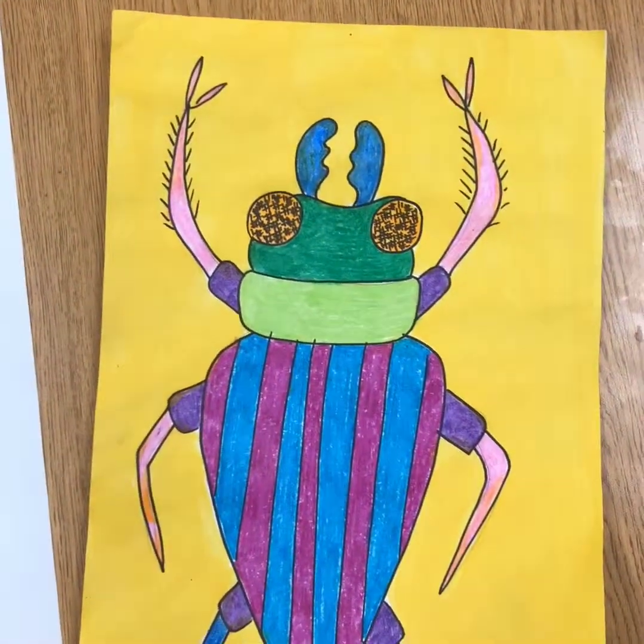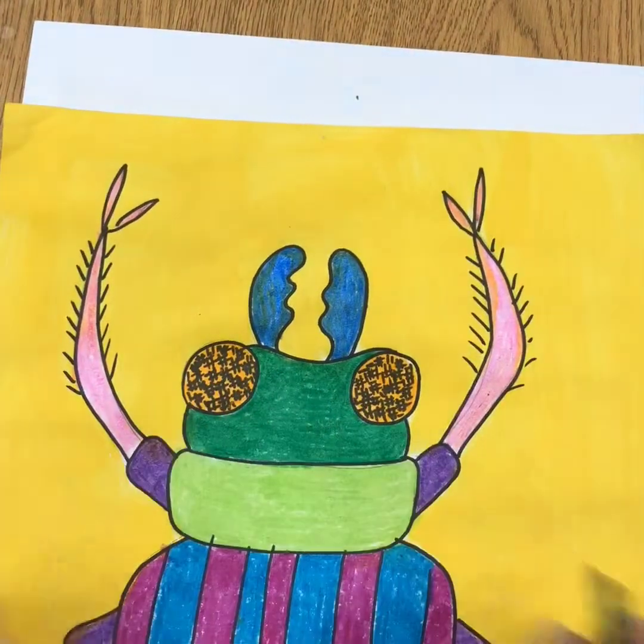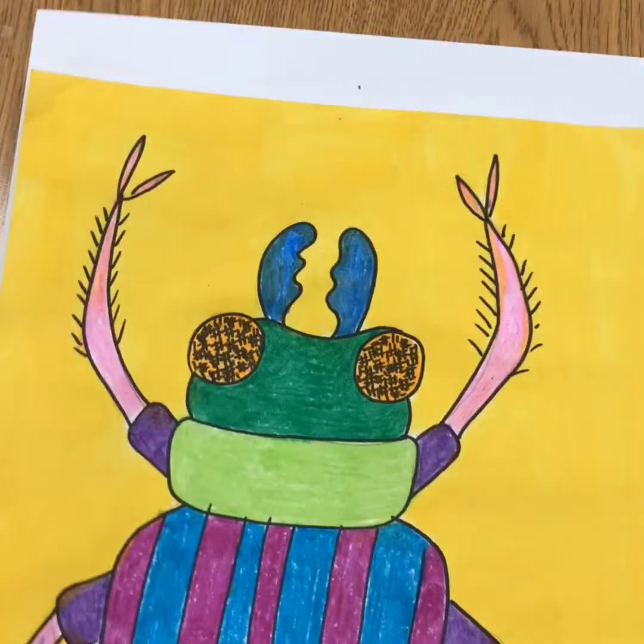So get creative. If you recall, symmetry means that something is the same on both sides. So a symmetrical shape would be exactly the same on both sides, kind of like our bug. So if we folded our bug in half, it's going to have the same thing on each side. It would match up.